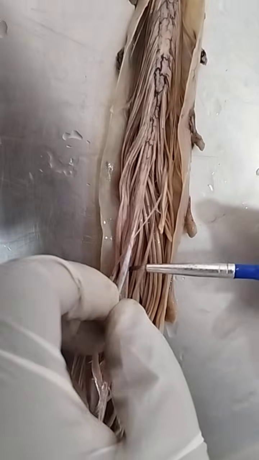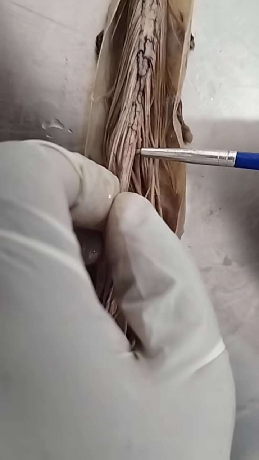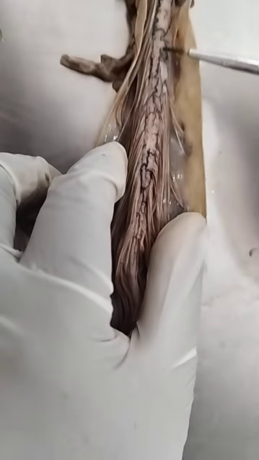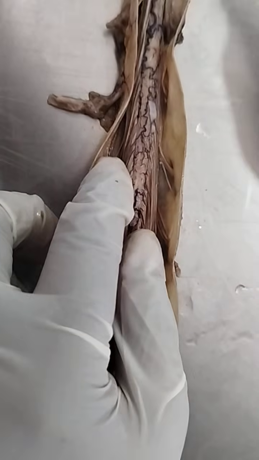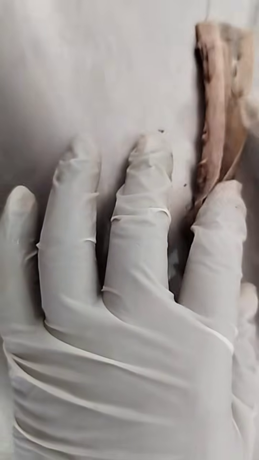This is the filum terminale. This is the conus part of the spinal cord. This is the lumbar enlargement. This is the cervical enlargement.